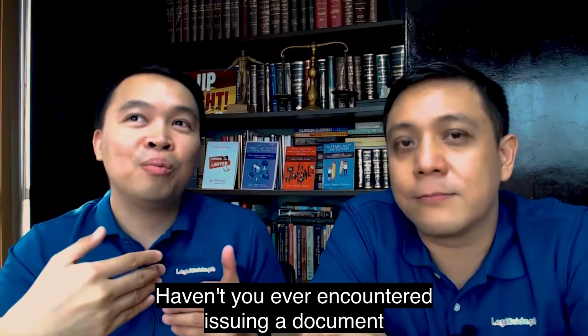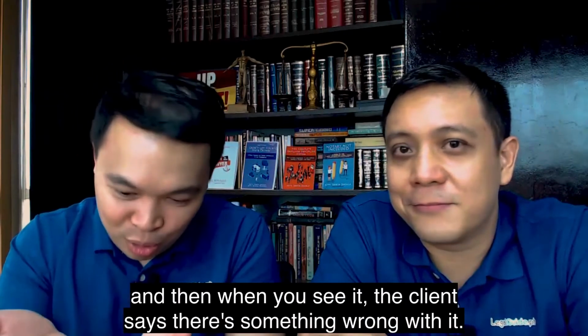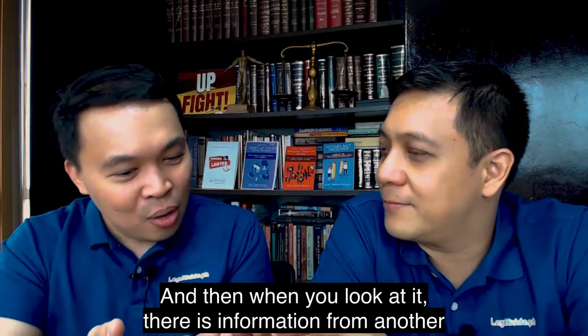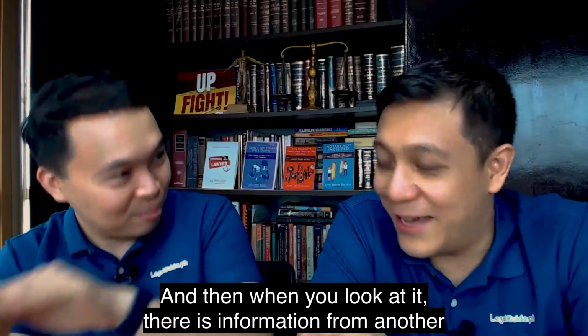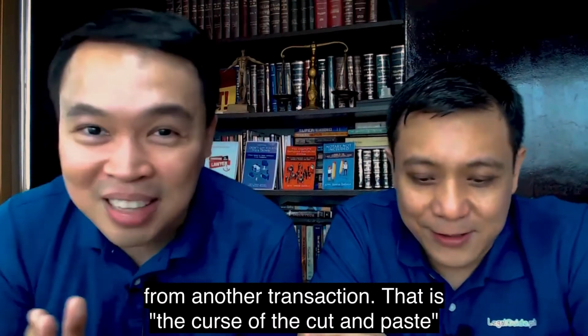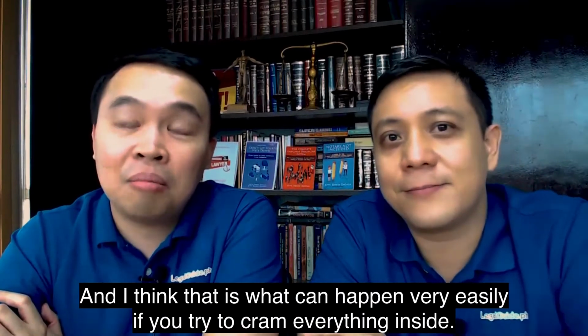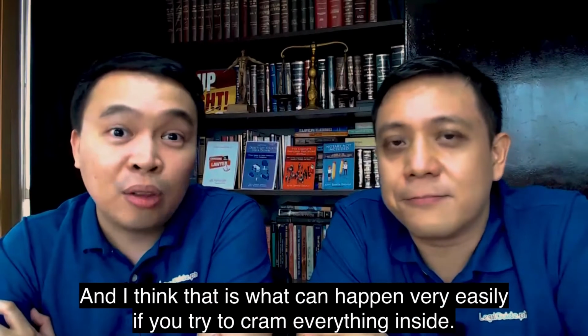Haven't you ever encountered issuing a document and then when you see it, the client says there's something wrong with it, and then when you look at it, there is information from another transaction? That is the curse of the cut and paste. I think that is what can happen very easily if you try to cram everything inside.